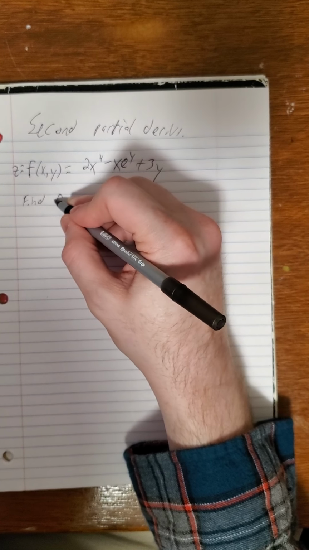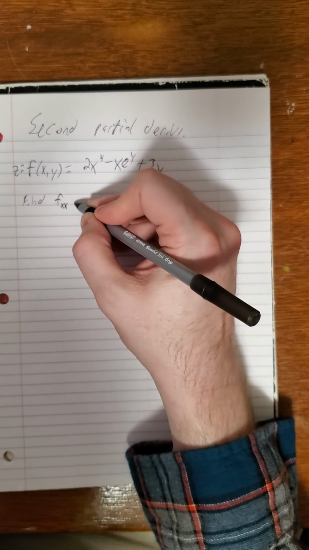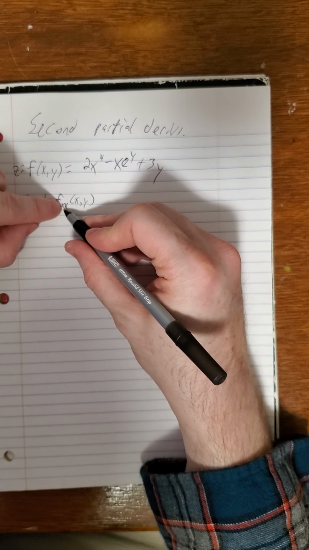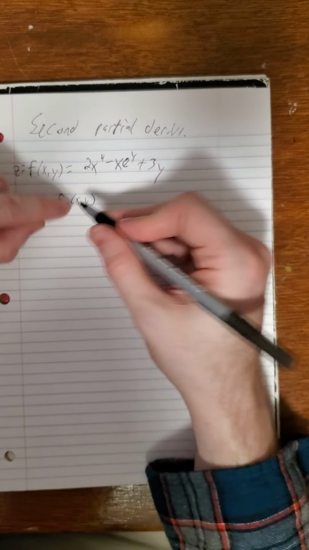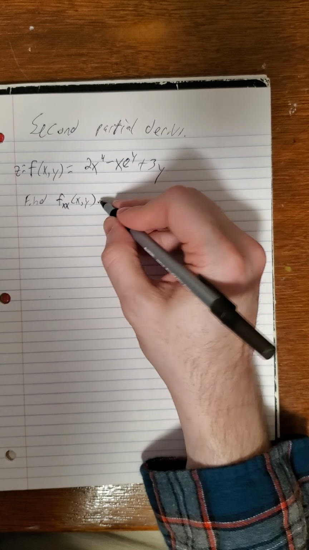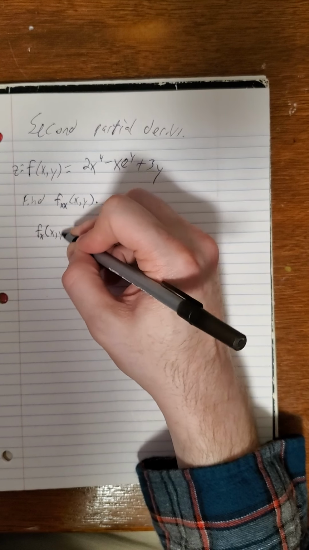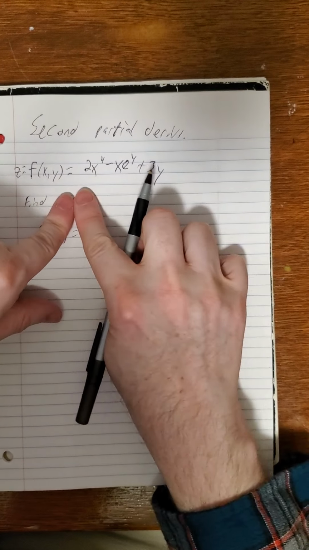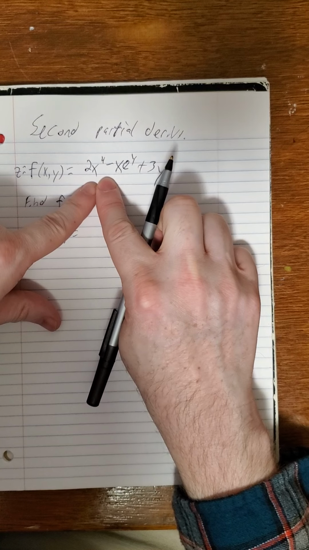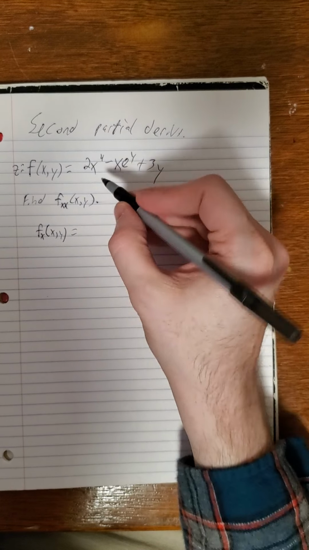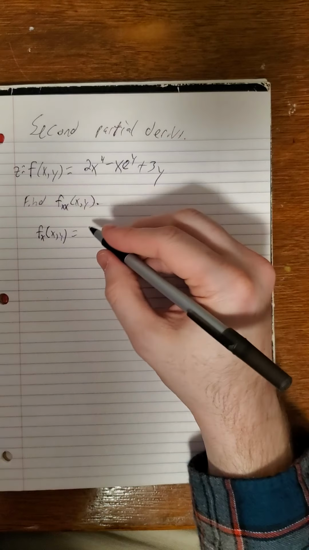So we'll start by finding f 2 subscript x's, and it means exactly what you think. Differentiate with respect to x, differentiate with respect to x again. So first I have to find f sub x of xy. So I'm differentiating this. Only the x's get treated like variables. All of the y's get treated as if they were 2's, 5's, whatever.